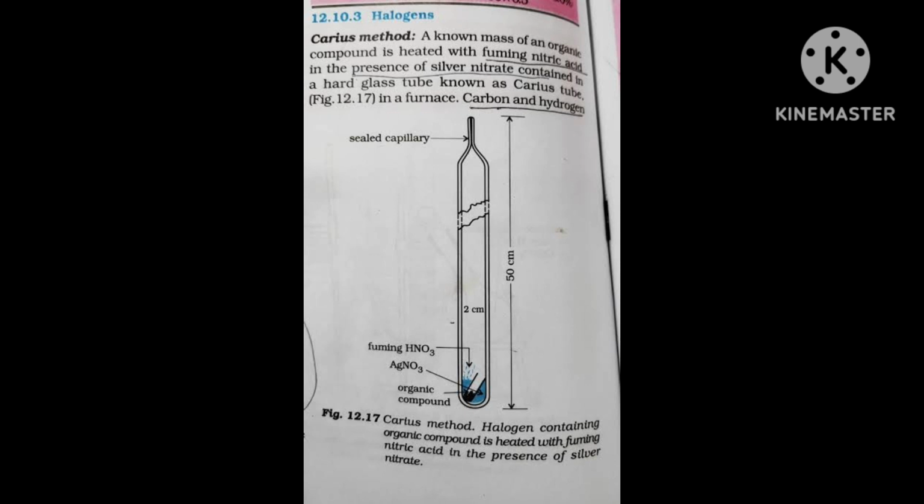Suppose AgX is formed. First, consider the compound taken to be m gram, and the mass of AgX formed to be m1 gram. m gram is the compound and m1 gram is the mass of AgX.